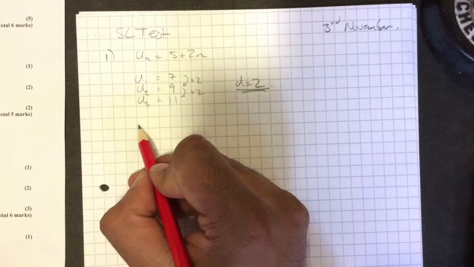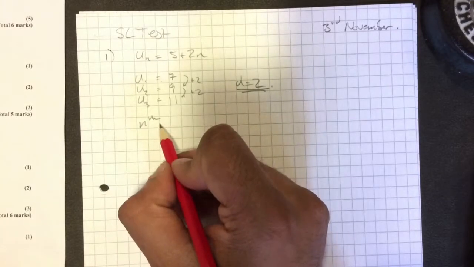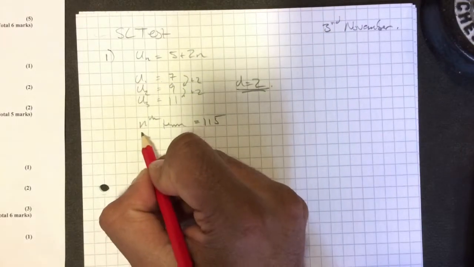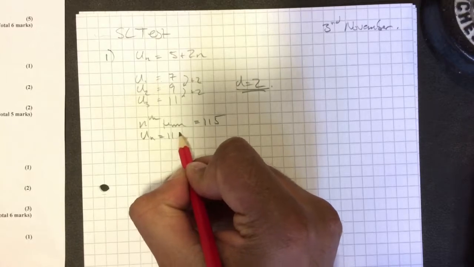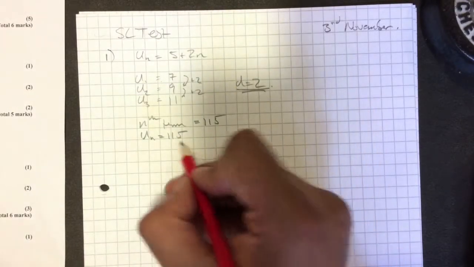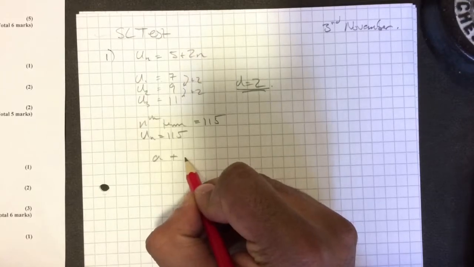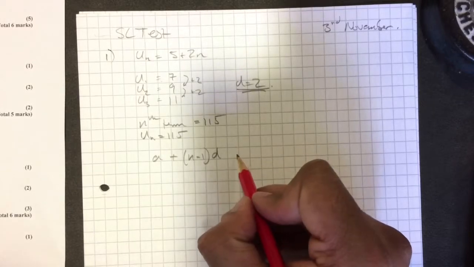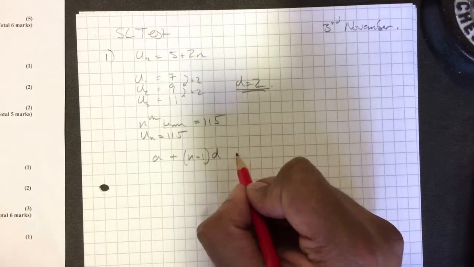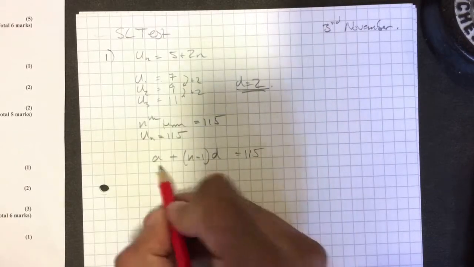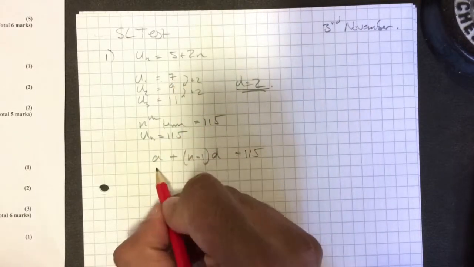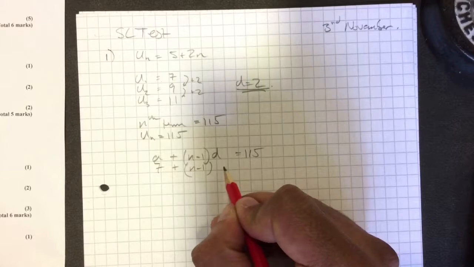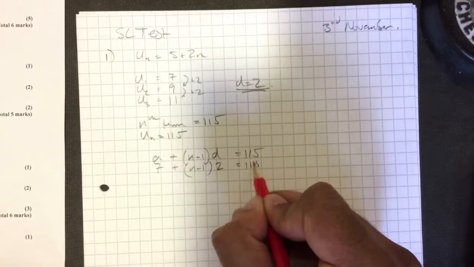Next, it says, given that the nth term is equal to 115, even better, I could write Un equals 115. Now, if you remember your formula, it says a plus (n minus 1) times d is the last term, or the nth term, and that is equal to 115. The first term is 7, plus (n minus 1) times the difference, which is 2, equals 115.